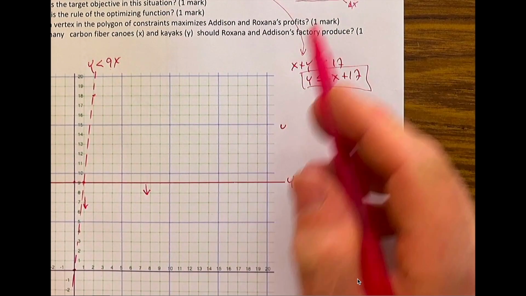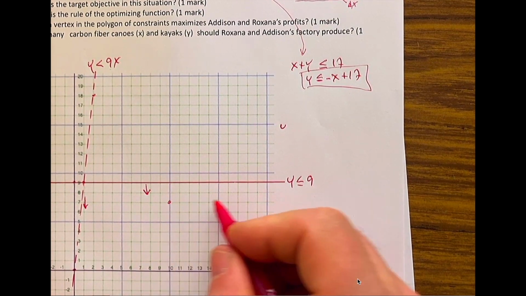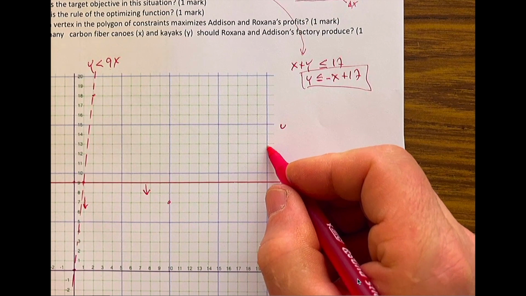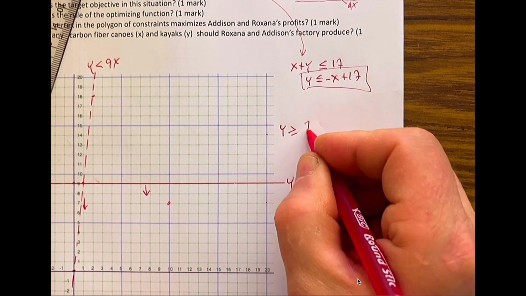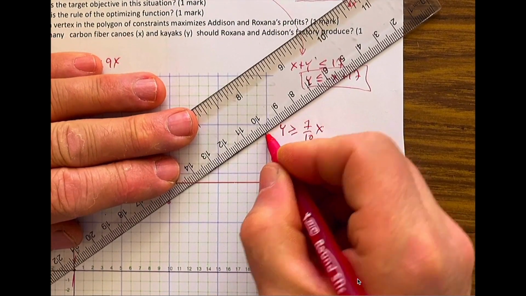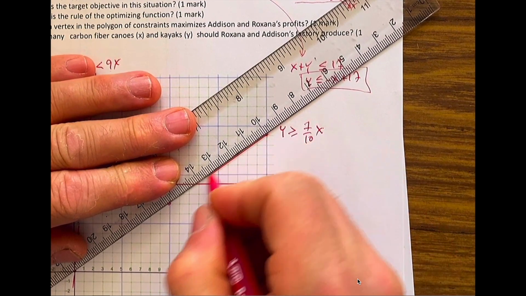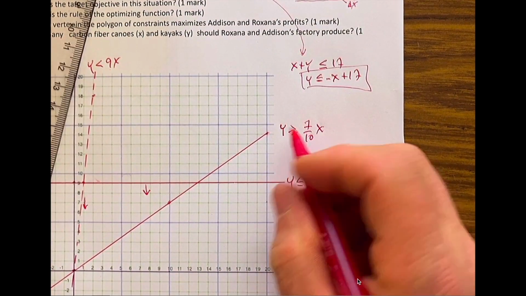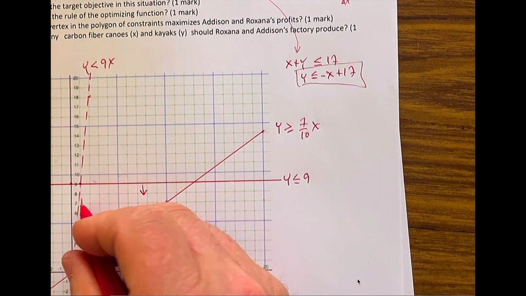The slope is 7/10, so over 10 and up 7. Over 10 and up 7 more brings us up to 14. Y is greater than or equal to 7/10 x. It's a solid line because it is greater than or equal to, because it has that solid bar here, we know that it's a solid line. We are shading above that. We're above this line, below this line, below this line.